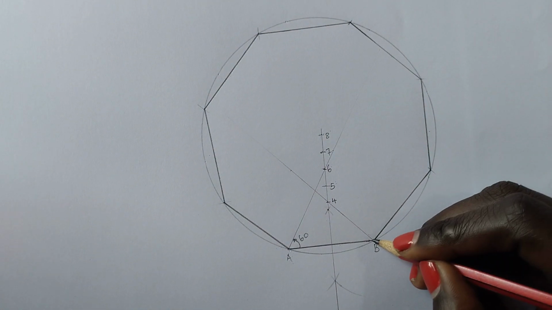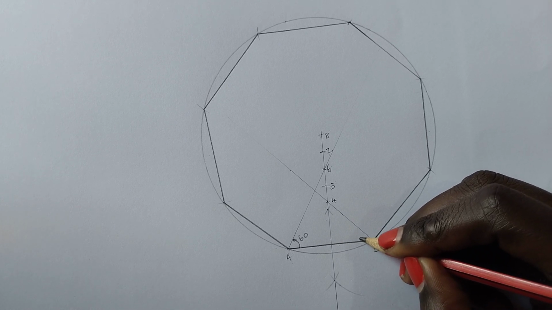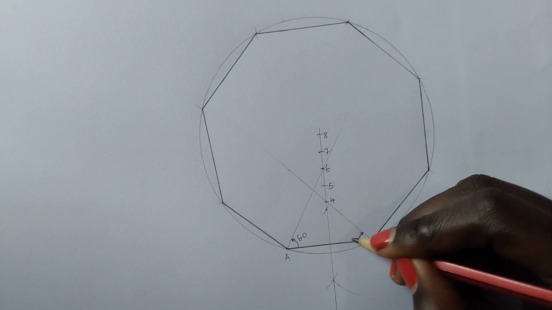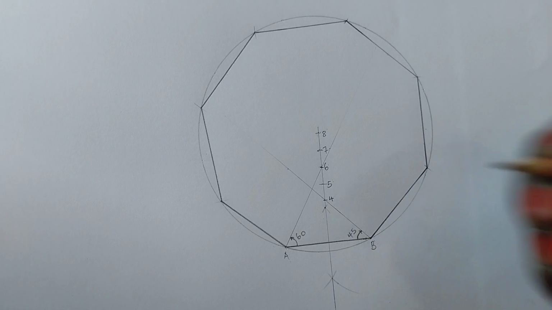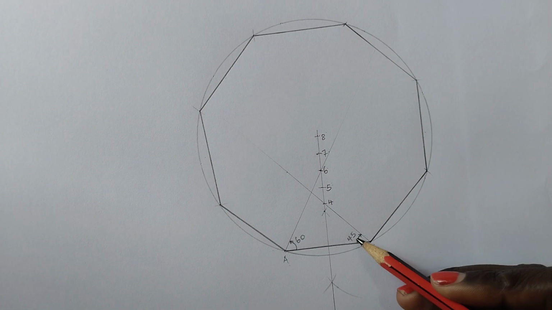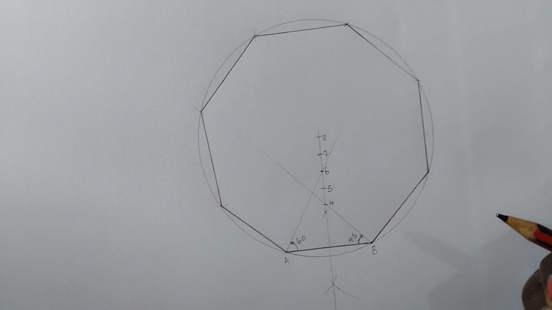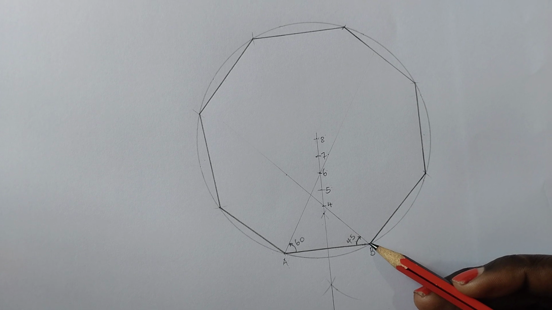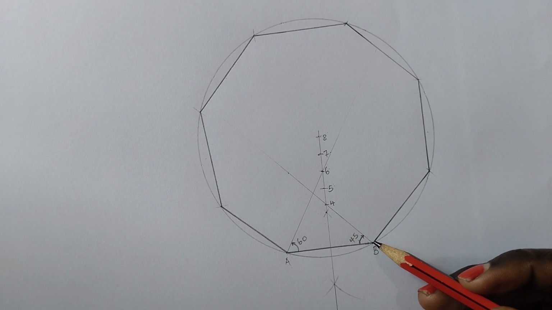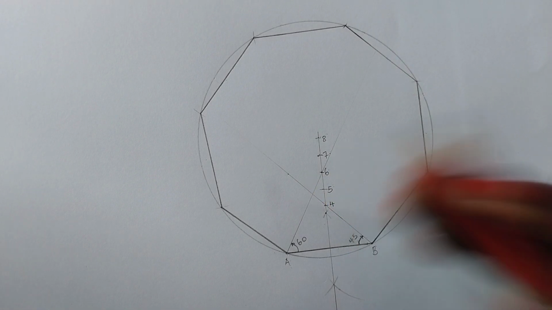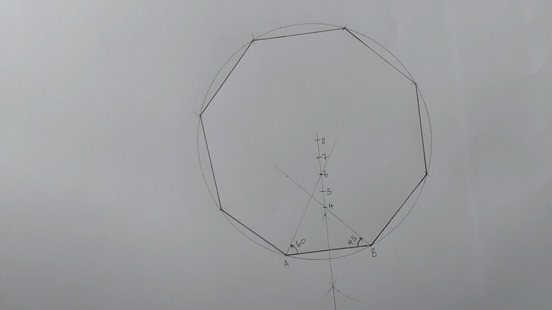And then from point B, we measured an angle of 45 degrees. You can also construct this angle using your pair of compasses, or you can use your set square of 45 degrees to have that angle.